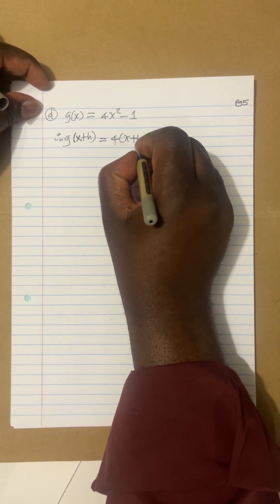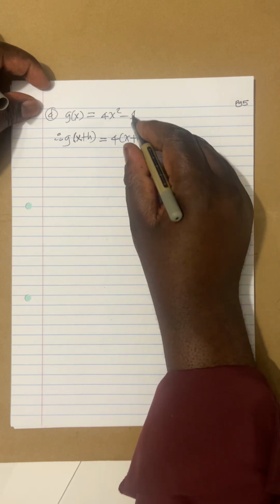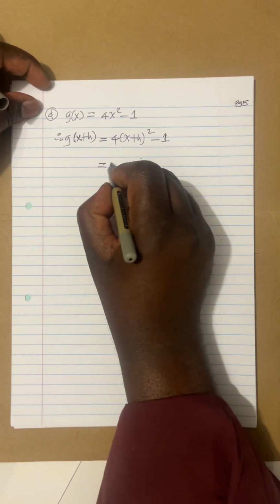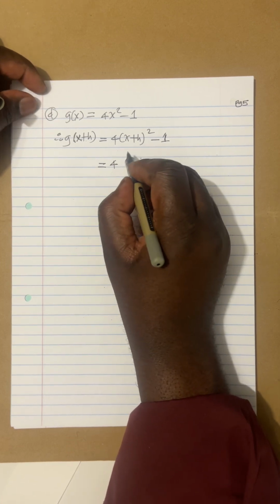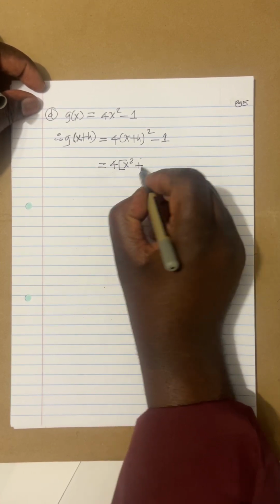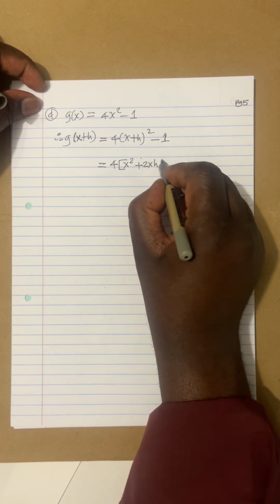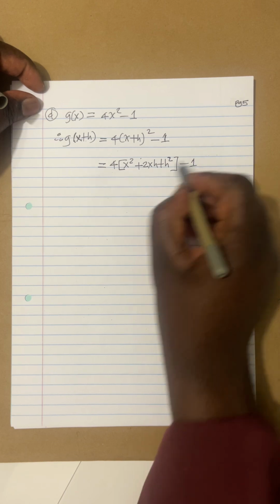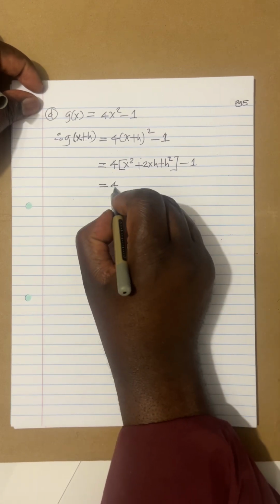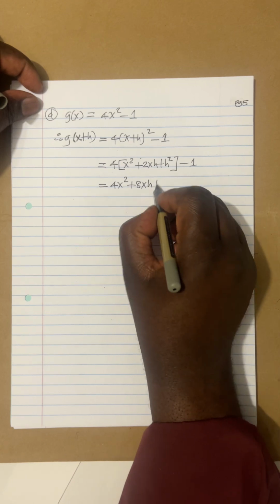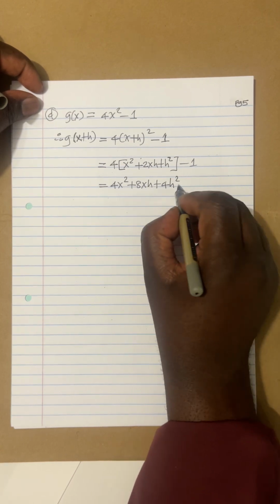4 times (x plus h) all squared, and there's no x on the 1 there, leave it the way it is. Expanding that, like we've explained in the previous questions, this will be x squared plus 2xh plus h squared, and then minus 1. Expanding that, we get 4x squared plus 8xh plus 4h squared minus 1.